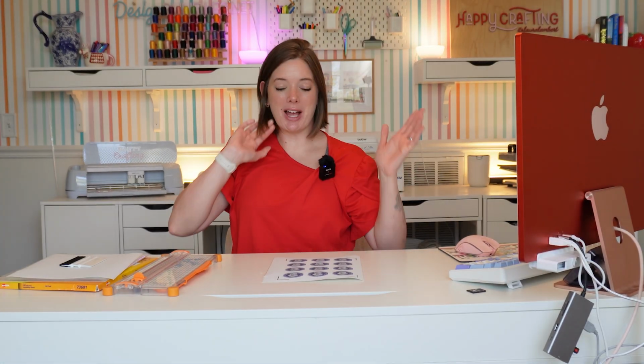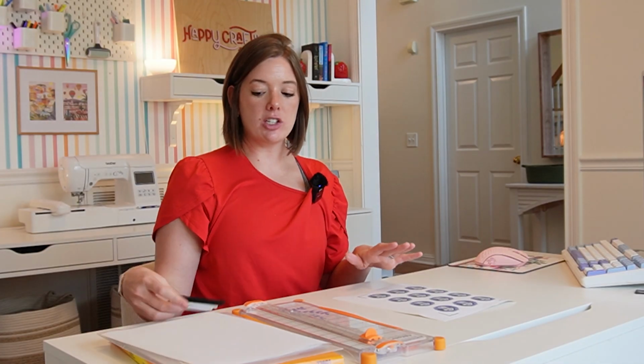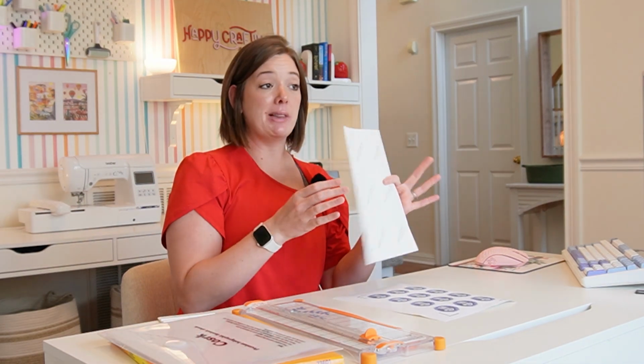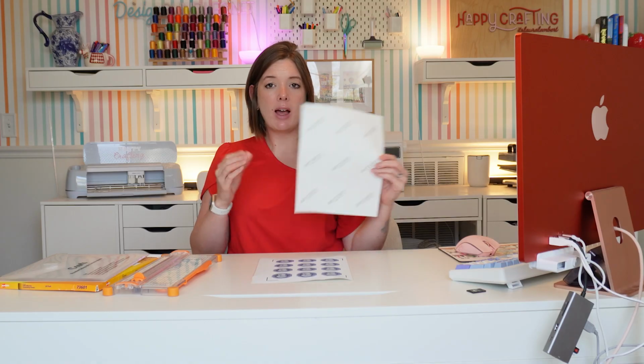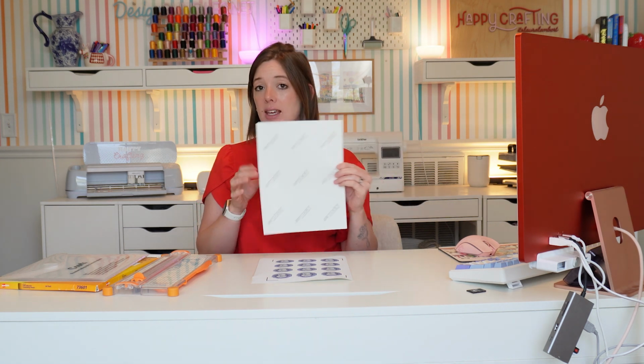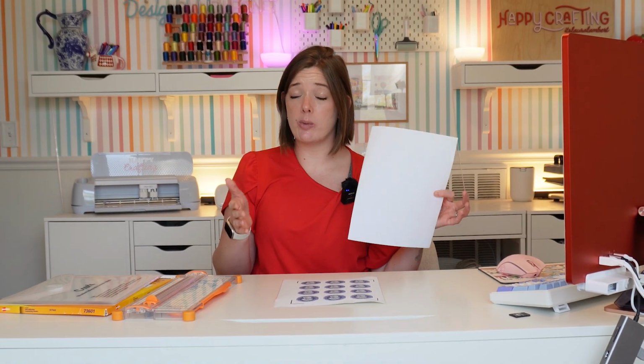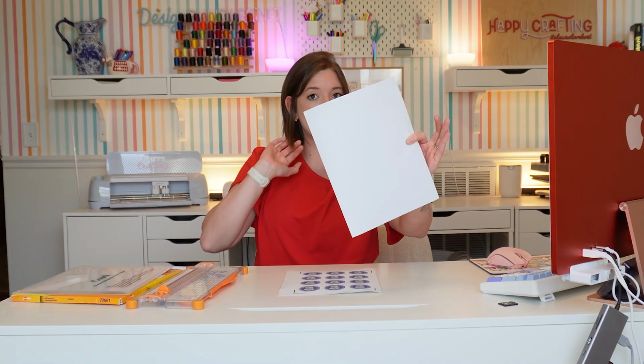Okay, let's talk about supplies. So we have our printed sheet here. Your first question is going to be, well, what sticker paper are we using? I like to use Betckey Premium Labels as my sticker paper. I get it on Amazon. It is Betckey, Betckey Premium Labels. I think they're very easy to use. I love the peel on them. They cut great, and you can get them really well priced on Amazon. So that's what I like to use.